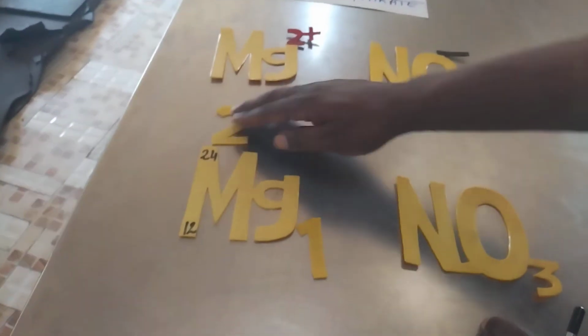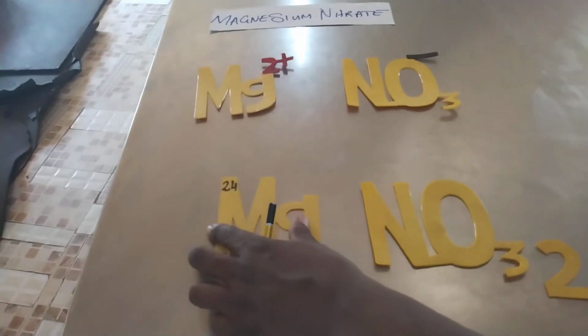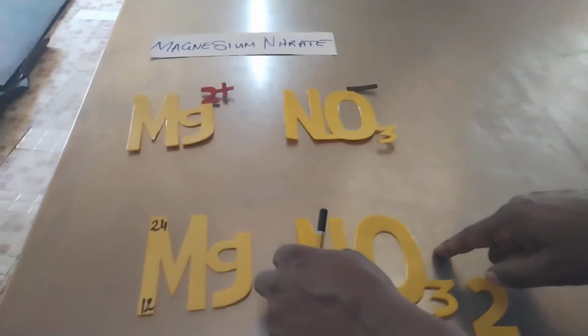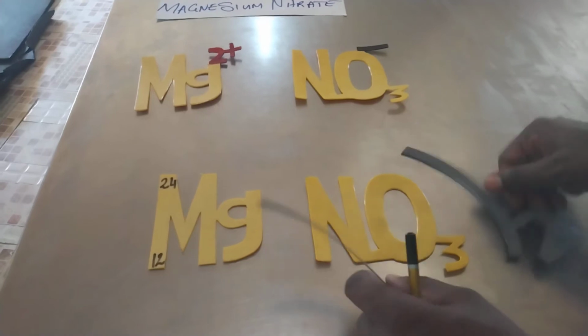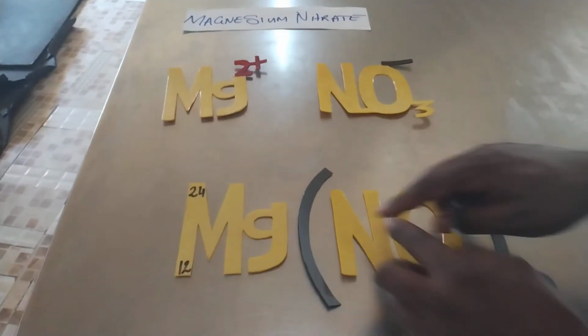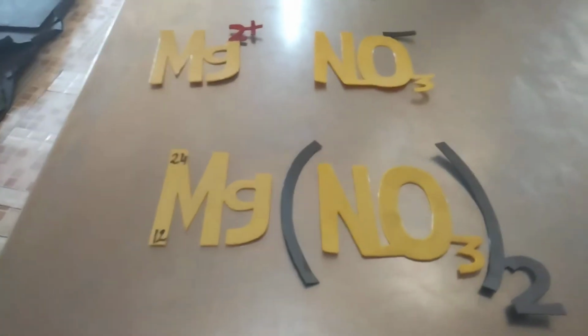Like this. So the formula now will be, you just cross multiply, 1 comes there and 2 here. Now, we are not going to put 1 anywhere because common sense, this is just 1. Now, this 2 represents the whole of this group. So what we do is that we put a bracket to show that the 2 is for the whole of this. It means now you have 2 nitrates and 1 magnesium there, like this.